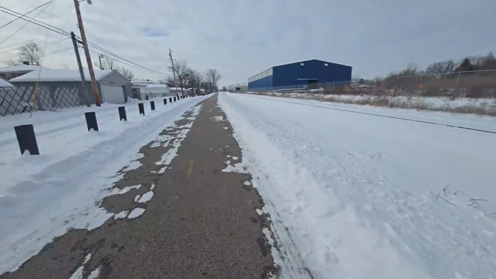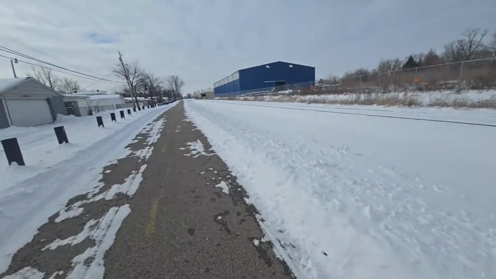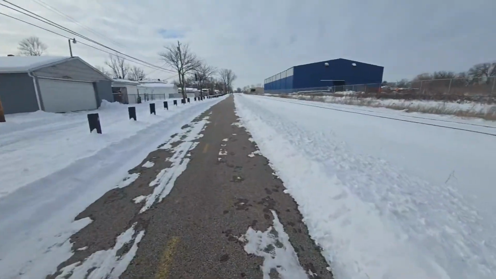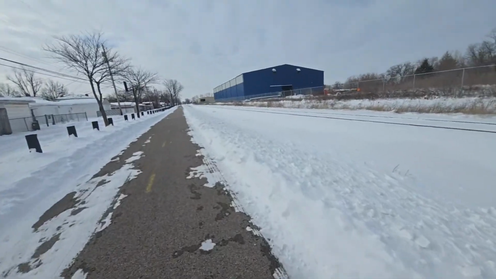This building right here, probably a couple years old. That used to be a big old field. But it looks like they expanded their business, or it's a separate business. Now they got that warehouse there.